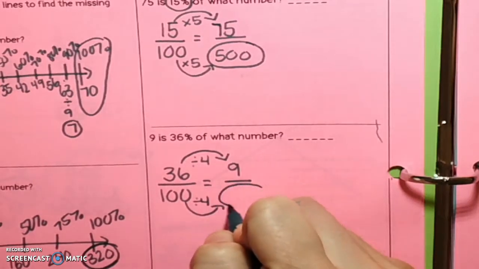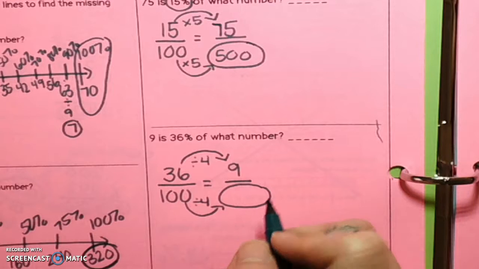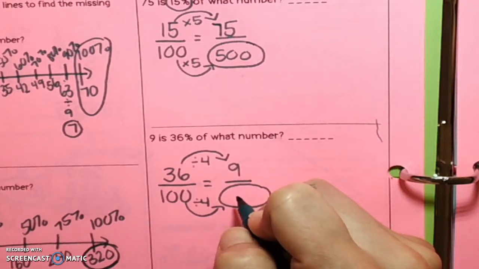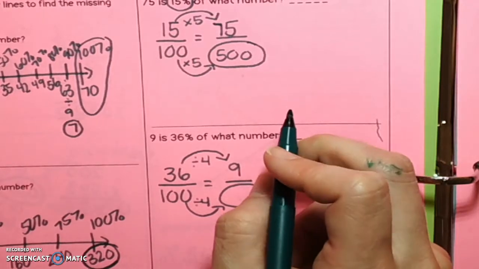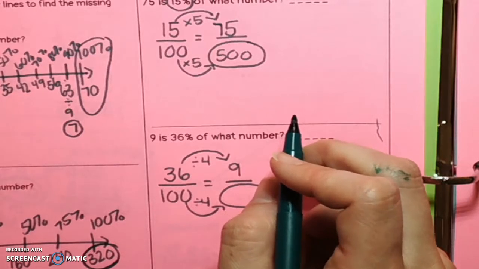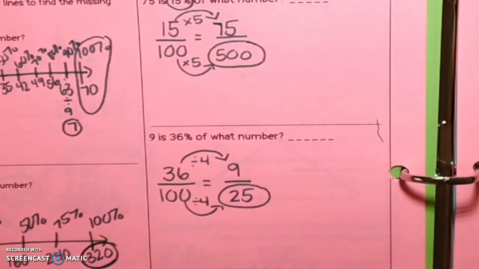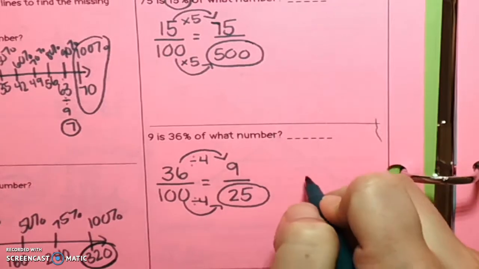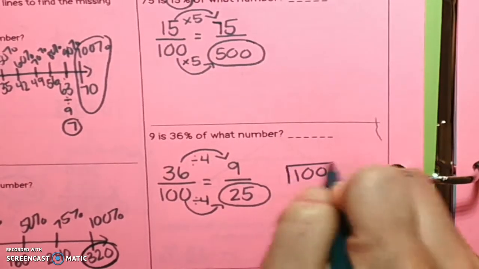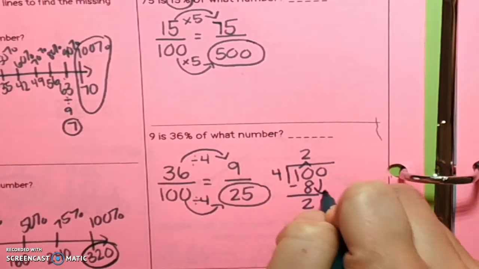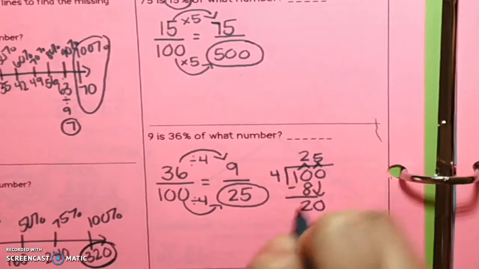Good. Who thinks they know what 100 divided by 4 is? Tanaya? Phone a friend. 40. No. Bella? 25. Because 4 quarters are in $1, right? Otherwise, if you couldn't think, you go over to the side, and you get 25 just like that.